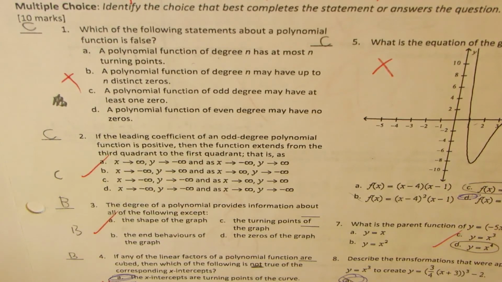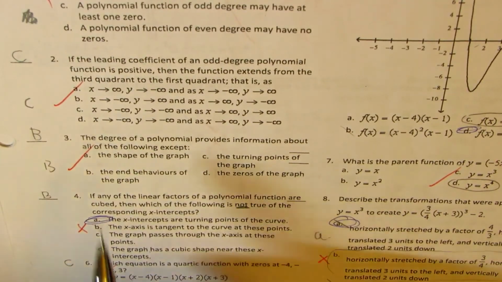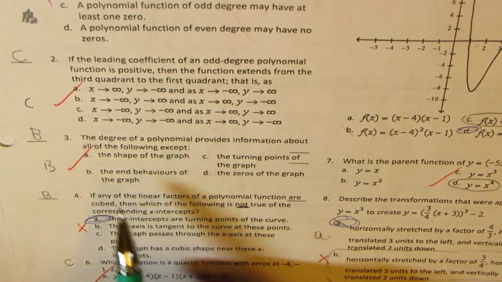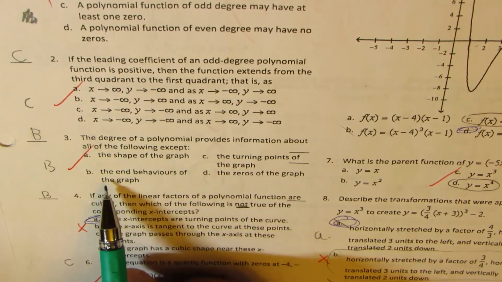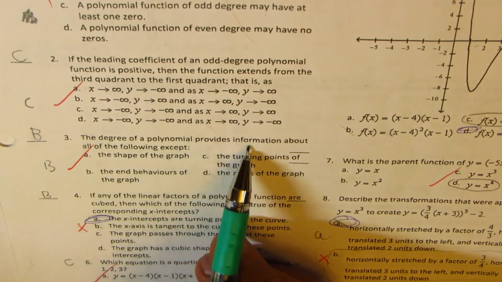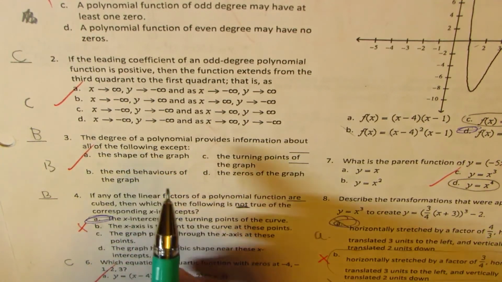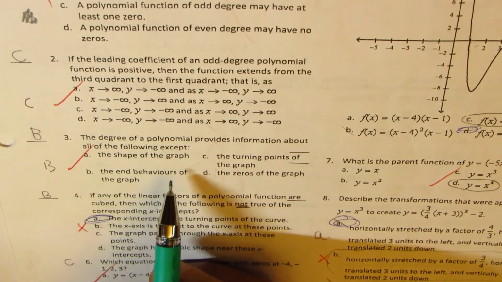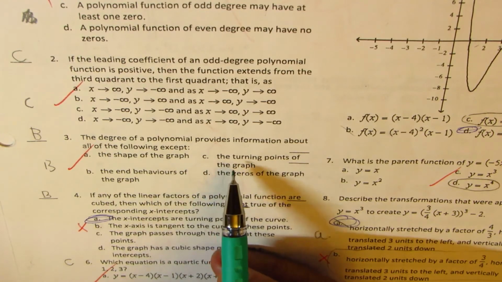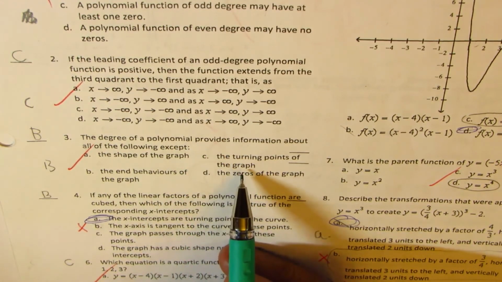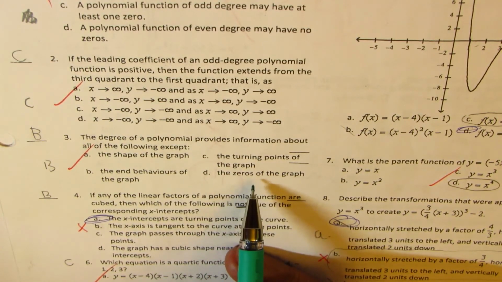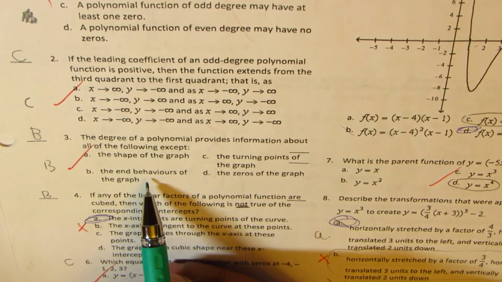Part C is correct. Then we have the degree of a polynomial provides information about all of the following: the shape of the graph, the end behavior of the graph. We are talking about degree of the polynomial, right? Provides information about all of the following except this, except, right? Which one? So degree, does it tell you about end behavior? Let's talk about it. The turning points of the graph, yes, degree will tell you how many possible. The zeros of the graph, possible number of zeros, perfect. But the end behavior, degree cannot tell you.